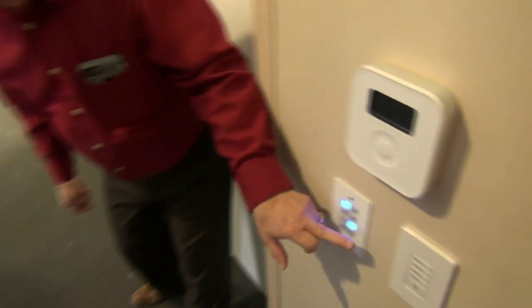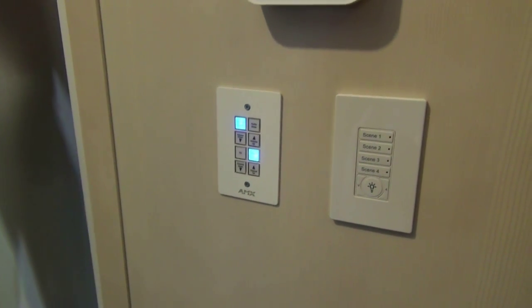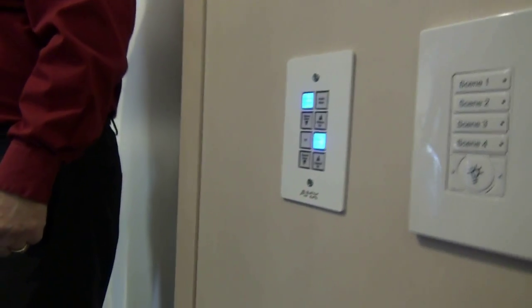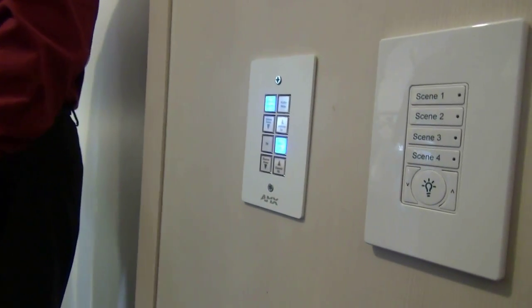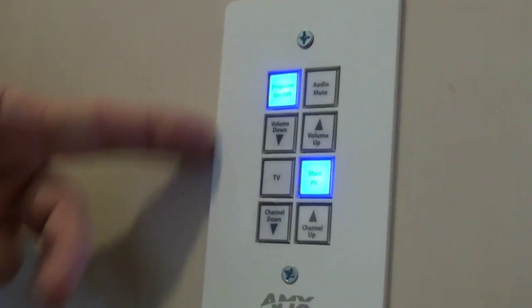Now, in the event that we did not want to use our projector, but we needed the screen, that's not built in, unfortunately. The keypad has limited amount of capacity. This is one they spec for the room.